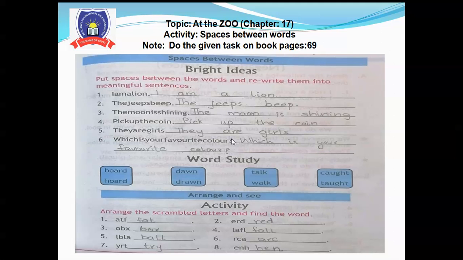ATF, FAT, fat. Number 2, ERD, RED, red. Number 3, OBX, BOX. Number 4, LAFL, FALL, fall. Number 5, LBLA, BALL, ball.